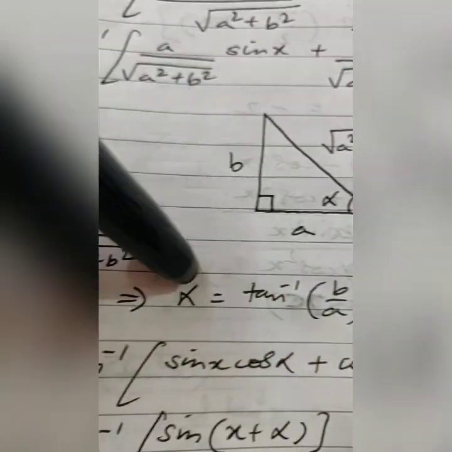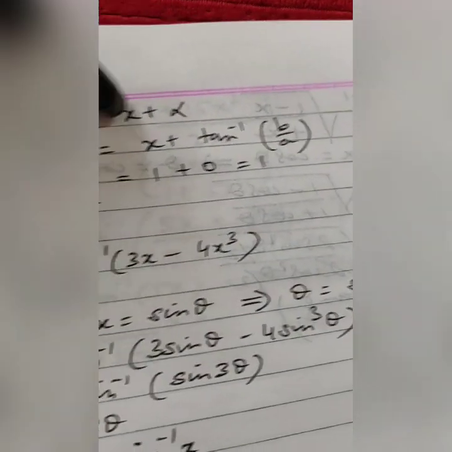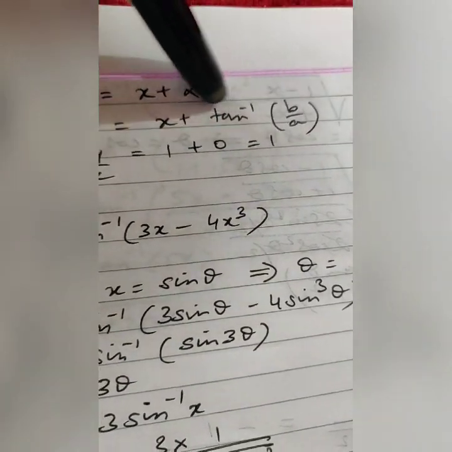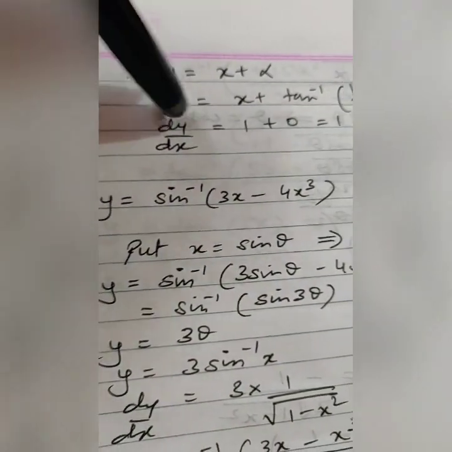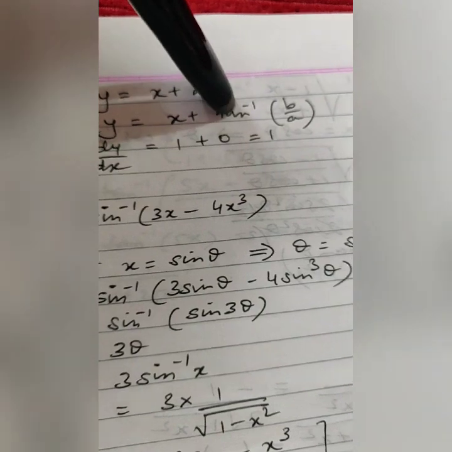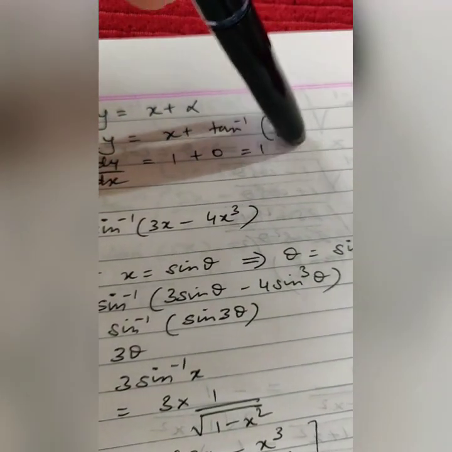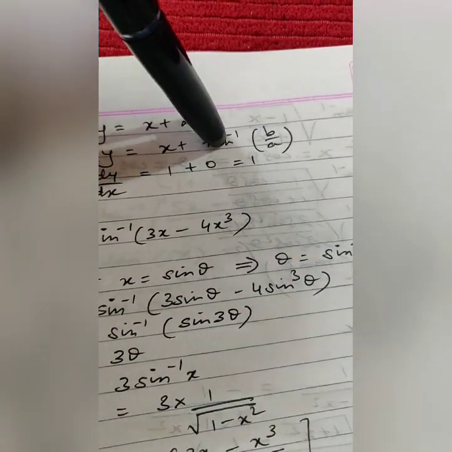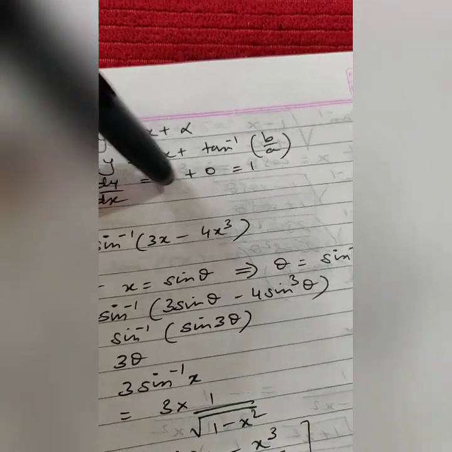But what was alpha? Alpha is tan inverse of b by a. So we replace that alpha by tan inverse of b by a. But it really doesn't matter, because when we take the derivative, the derivative of x is 1. Tan inverse of b by a is a constant, because b and a are constants. So the derivative of a constant is 0. So you get 1 plus 0, which is 1.